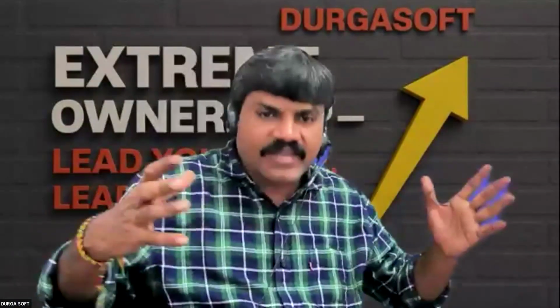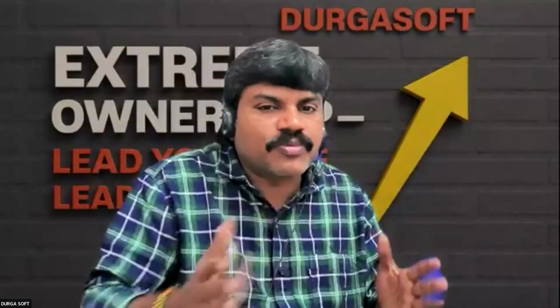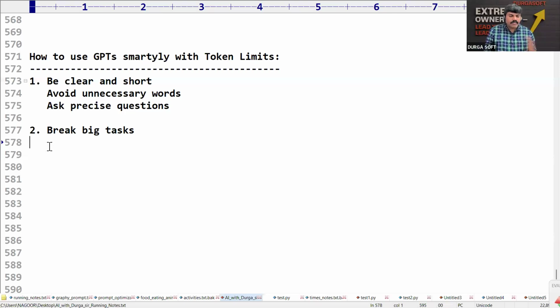Interaction. More clarity will be there by default. If it is a big task, divide it into small tasks. That must be required. This is the smart way of handling it: instead of one long prompt, use multiple small prompts.